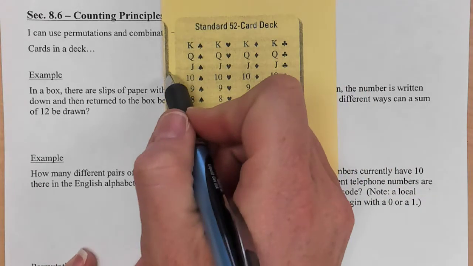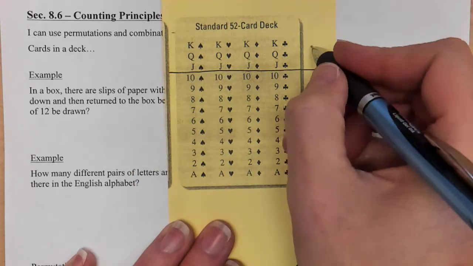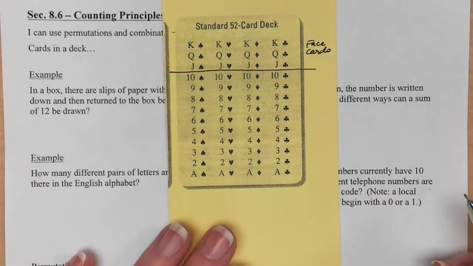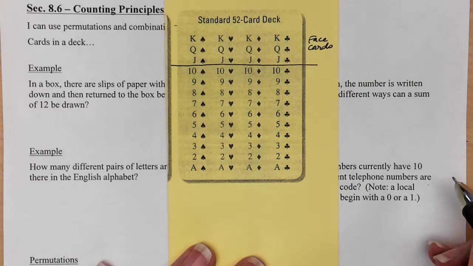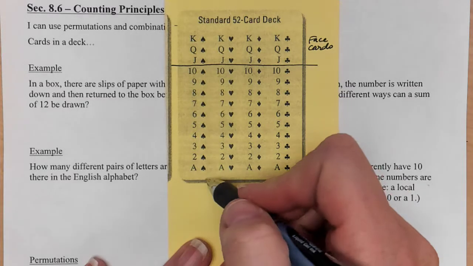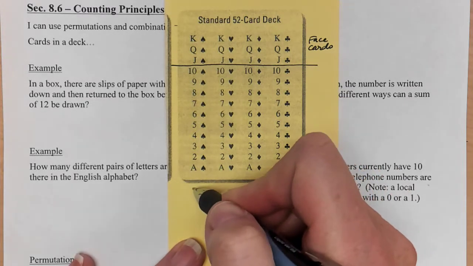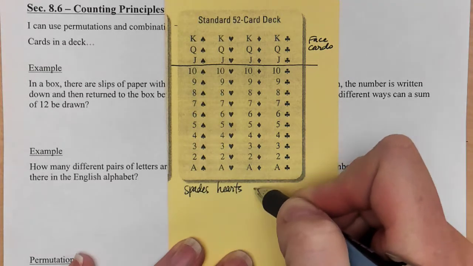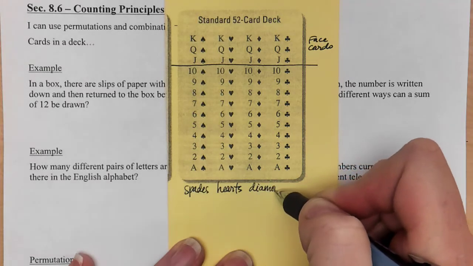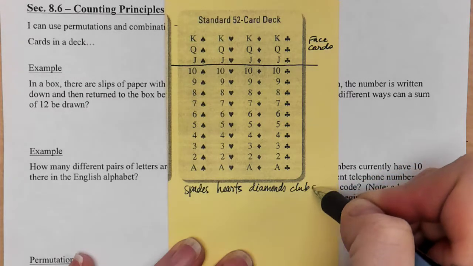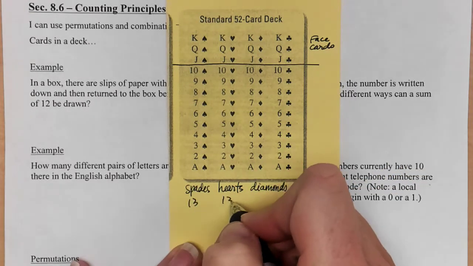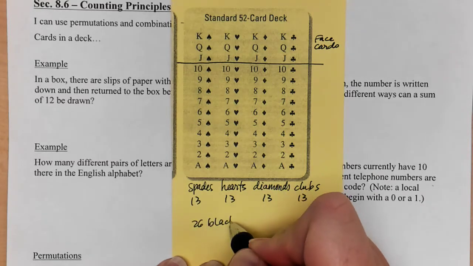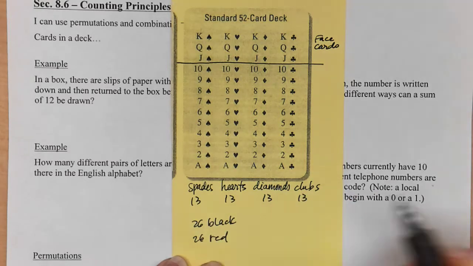If you draw a line right above the tens, these are all the face cards. If you've ever looked at a deck, these are all the cards that actually have faces on them, a face of a king, a queen, and a jack. These are each of the suits. So there are 4 suits. These are spades, hearts, diamonds, and clubs. There are 13 of each suit, which means that there are 26 black cards and 26 red cards.